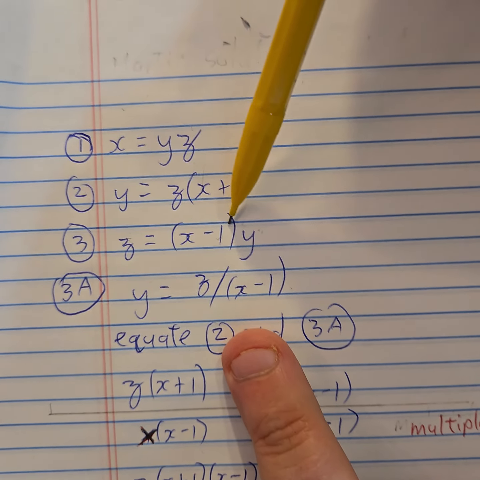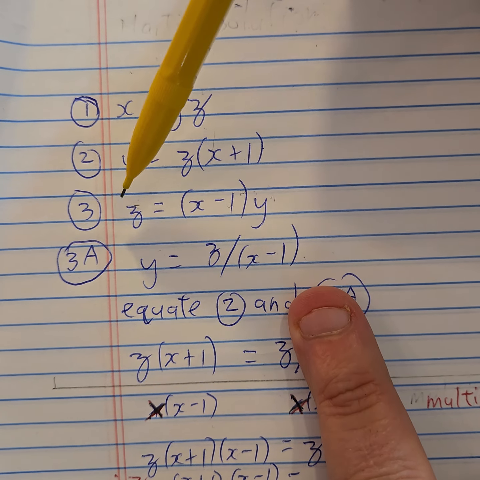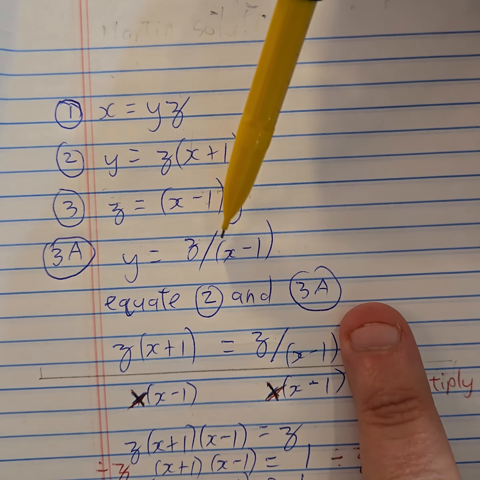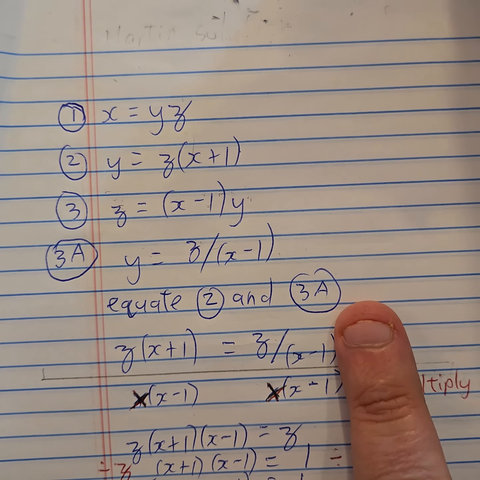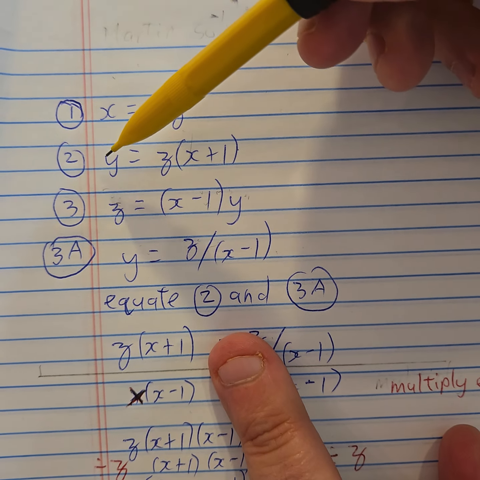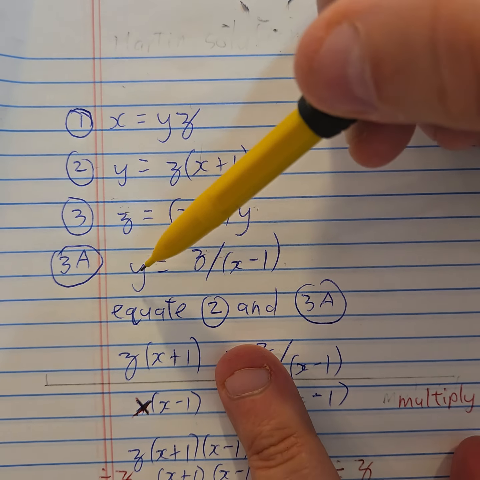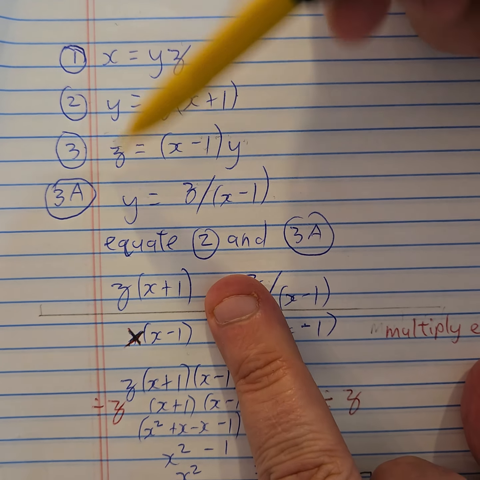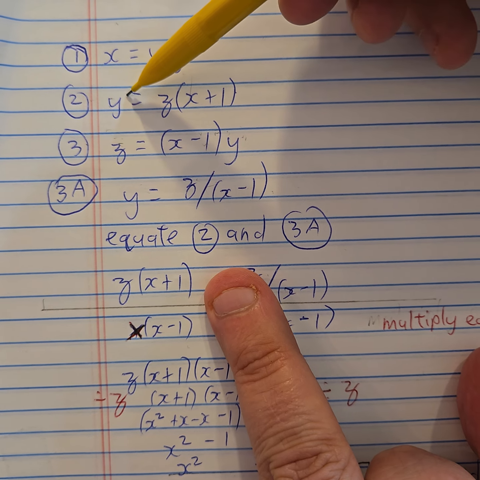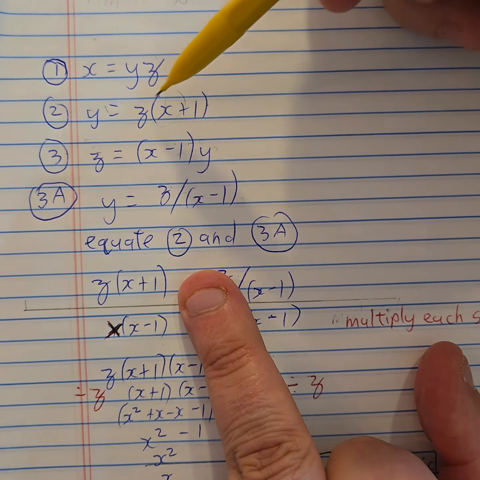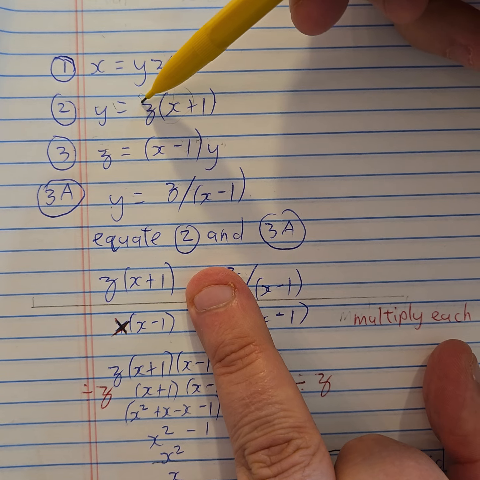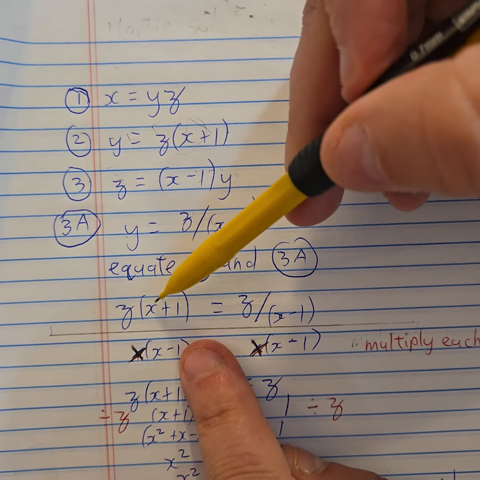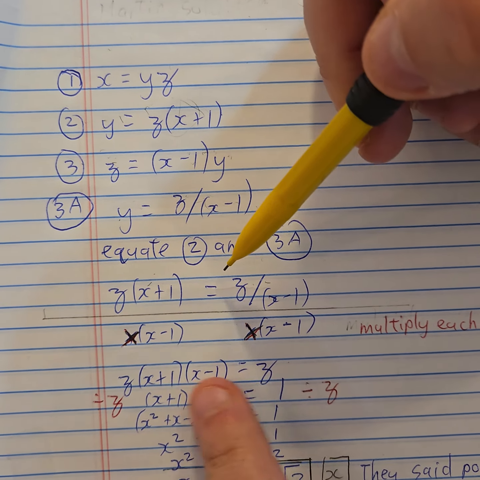I just took equation 3 and I isolated that y. I divided each side by this bracket x minus 1. So y equals z divided by x minus 1. And now what I did was see both equation 2 and this equation, I called it 3a when I manipulated equation 3. Both begin with y equals. That means I can equate them. If y equals this here and y equals that, I can equate z times x plus 1 and z over this bracket. So there I equated them. I set one equal to the other.